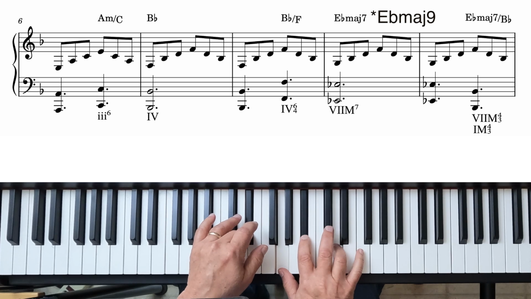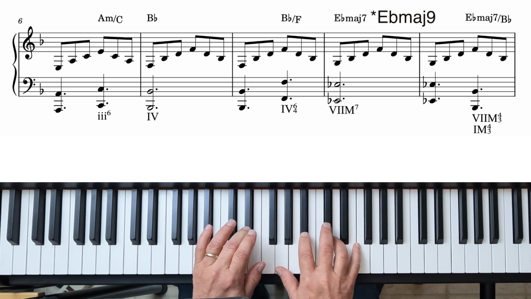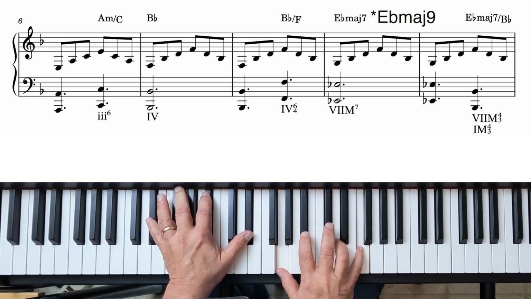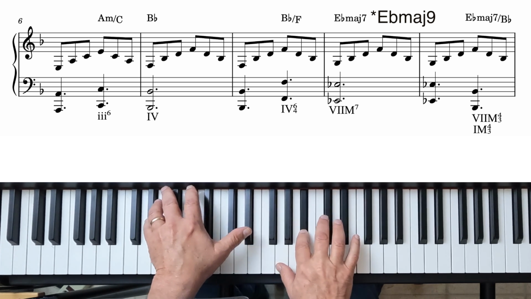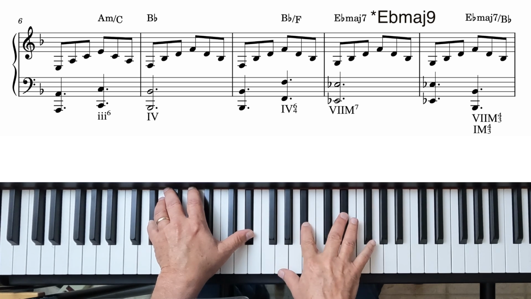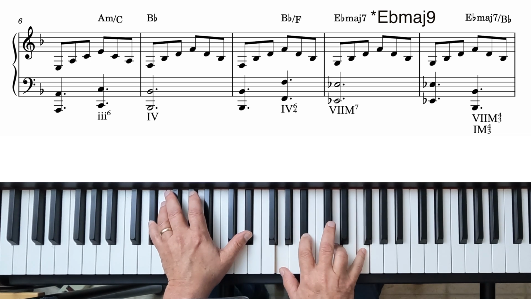Very lush. These seventh chords and ninth chords give you this very romantic, lush sound. I mean, he could have played straight E flat, but that just sounds okay. This sounds richer, fuller, more romantic.